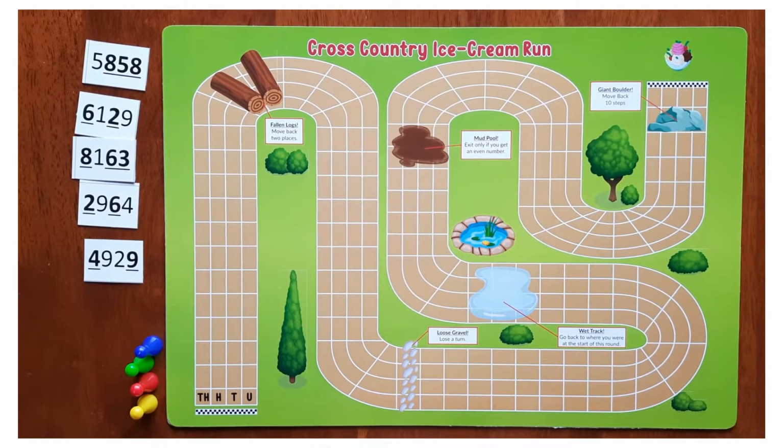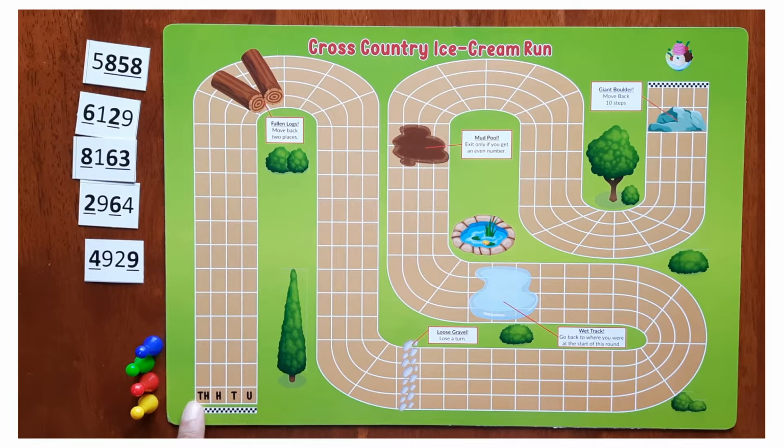Cross-country ice cream run is a really wonderful way for your child to reinforce his or her understanding of the hierarchies, that is units, tens, hundreds and thousands.